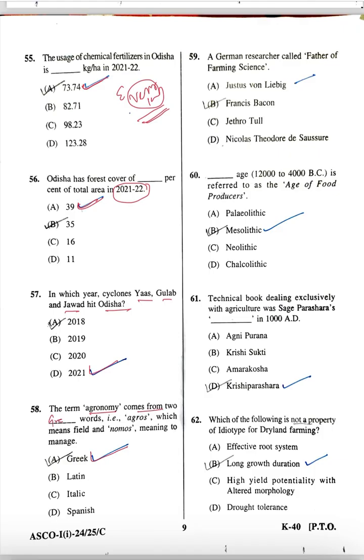Then the term agronomy, as you know, is a Greek word which comes from two Greek words: agros means field, nomos means manage. Then a German researcher is called the father of farming sciences.